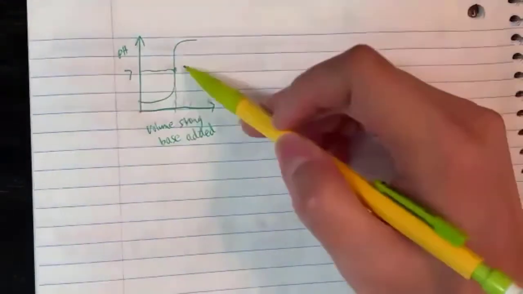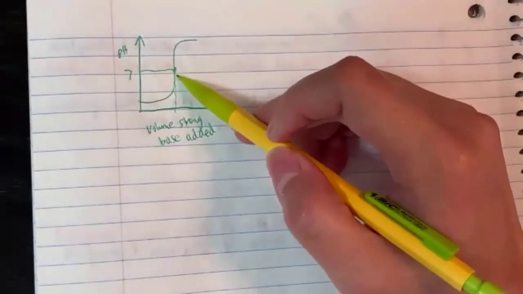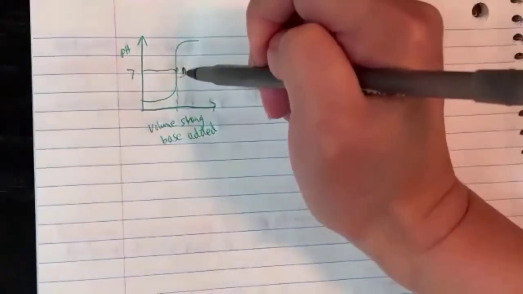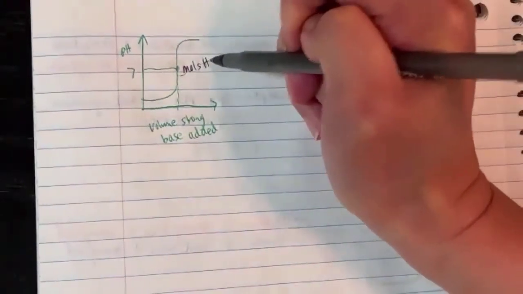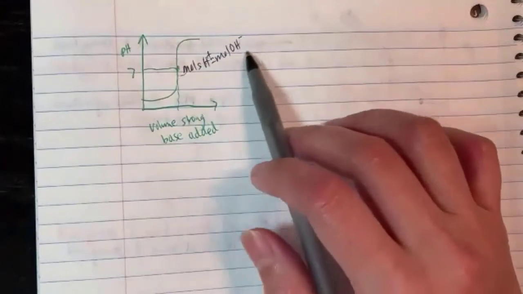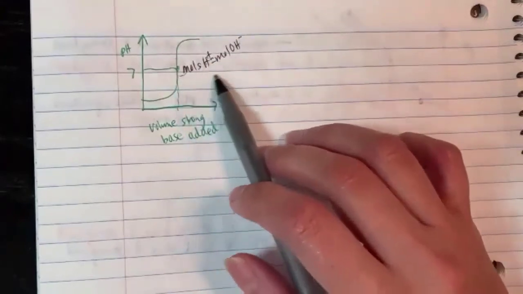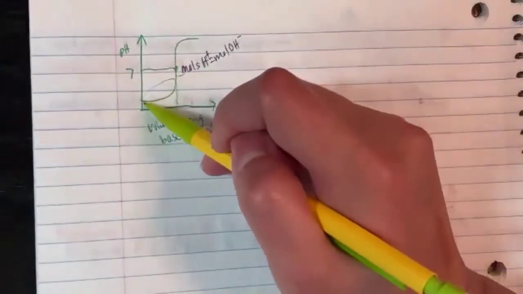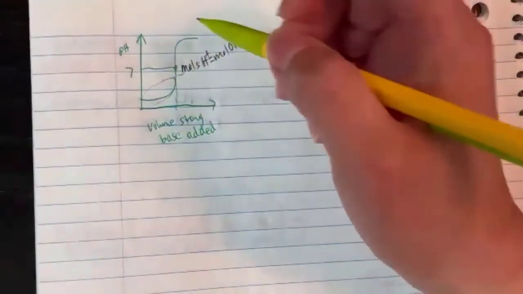At equivalence point, the pH is 7. You just have to make sure you calculate the moles of OH here. Moles H equals moles OH. Okay, that's the point that you have to calculate for that 7. If they ask you for the volume, you just make sure the volume comes up to where the moles are equal. Now, in this region here, you don't have enough yet, so you have to calculate the moles.